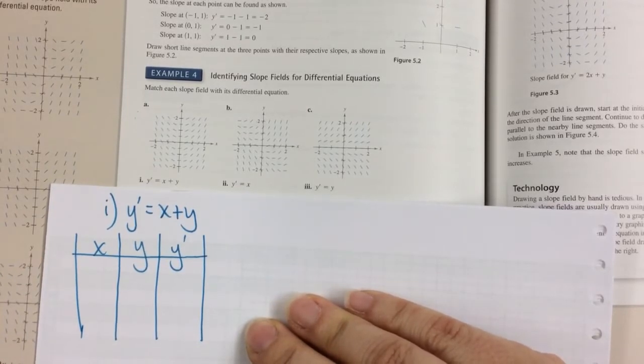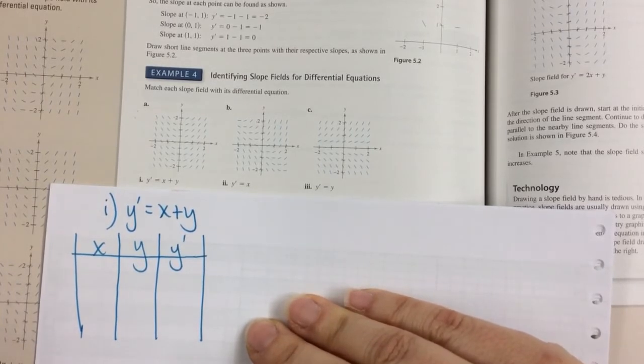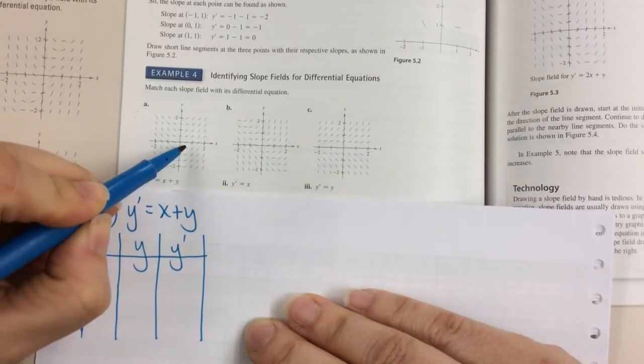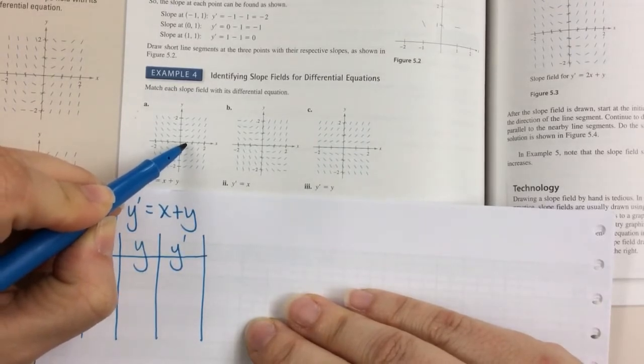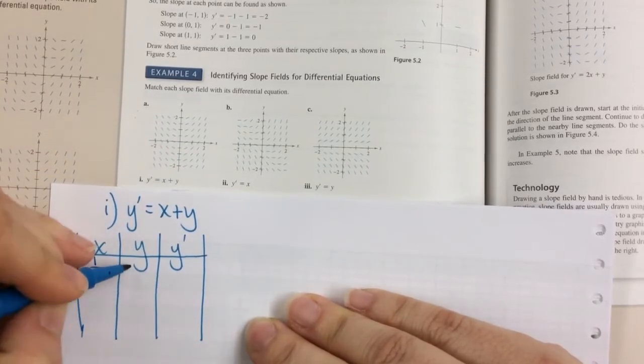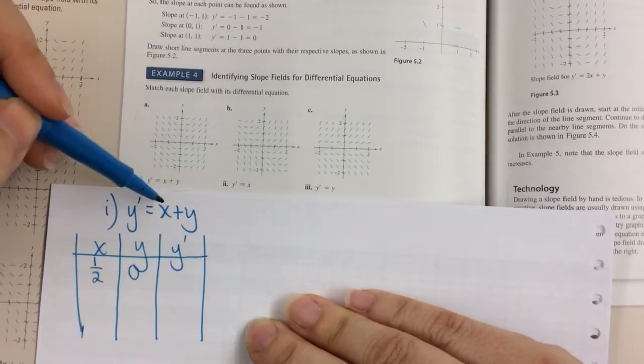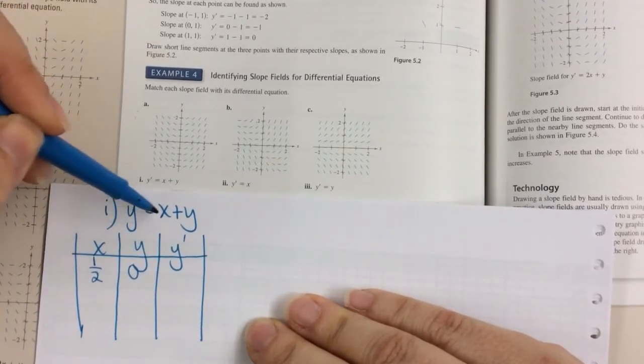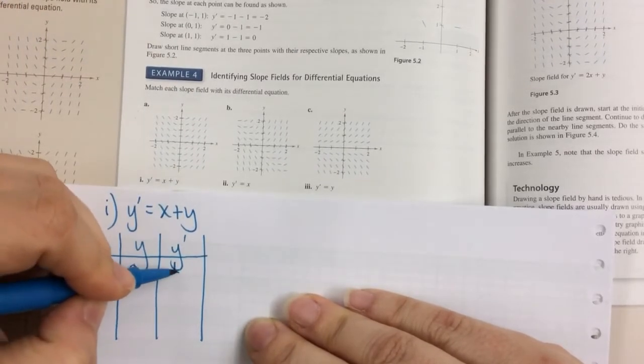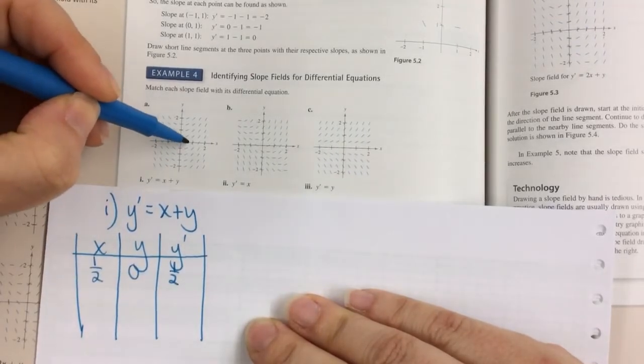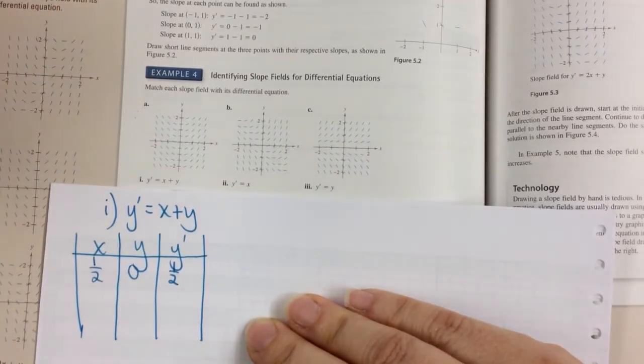Now that's not very realistic, right? On the AP exam, typically they ask for 5 to 8 points. And like I said, we'll do an FRQ that shows you how they identify which 5 points they want. But just to give you an idea, let's just do a couple of these. This point right here is 1/2 comma 0. X is 1/2, y is 0. Plug into the equation, 1/2 plus 0 is 1/2. So you draw a little dash with a slope of 1/2. And of course you're just estimating, right?